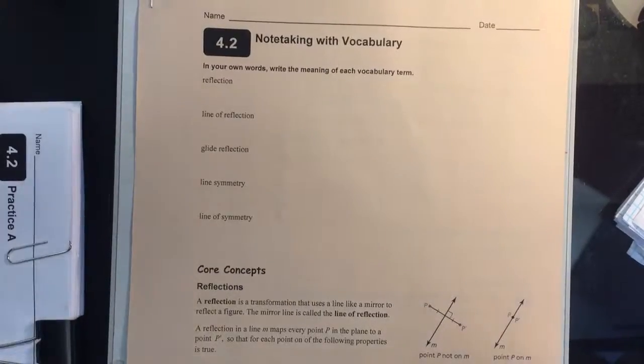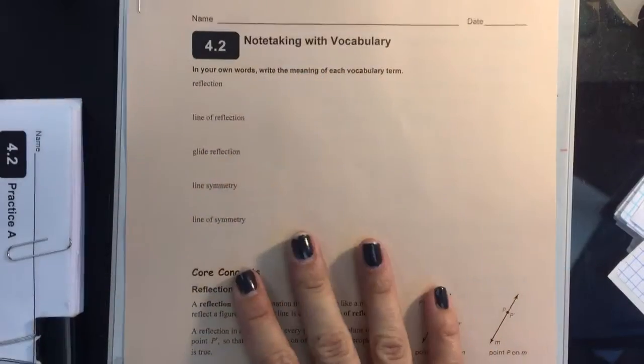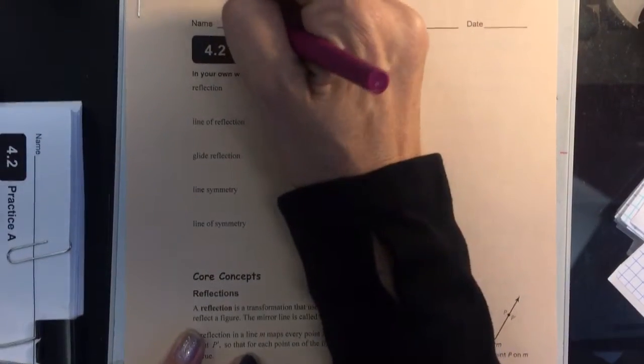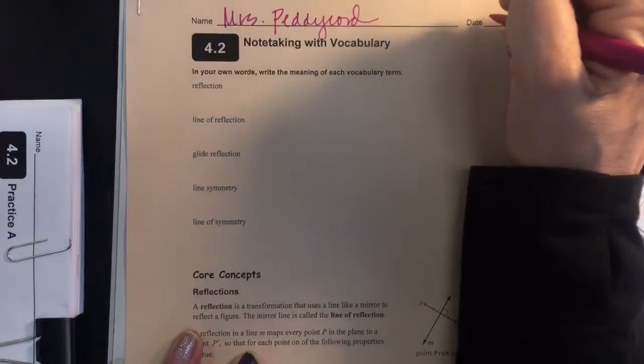All right, we're going to get started with our 4-2 notes. Grab a packet, put your name on the front. Today is the 16th.